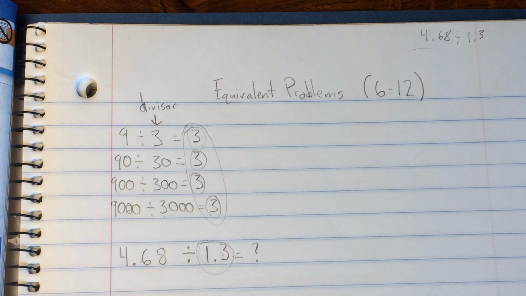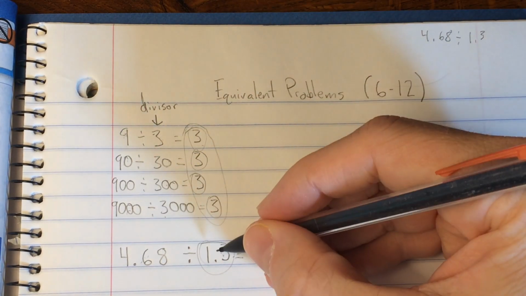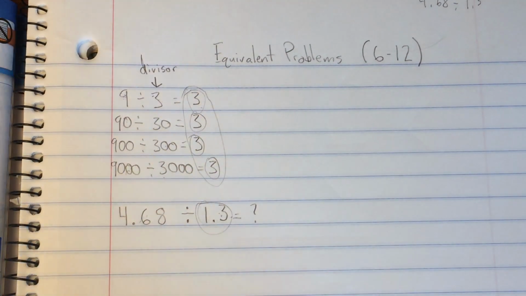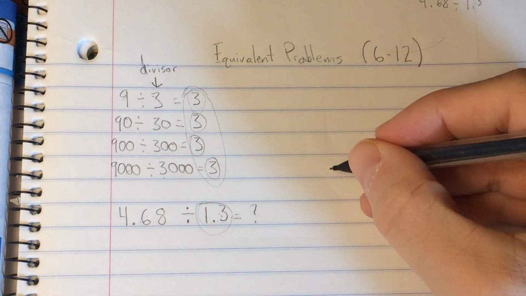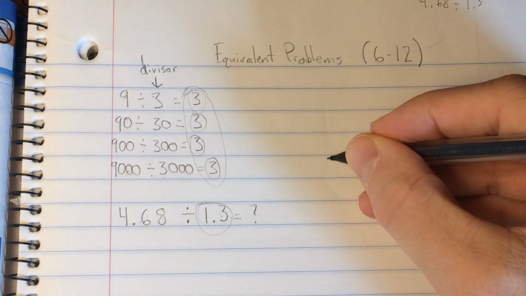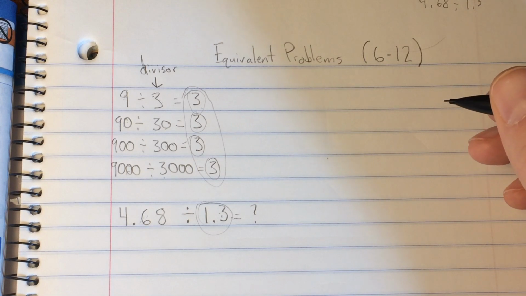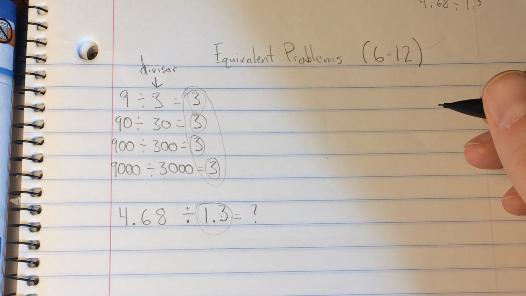So we need to figure out what we can do to this 1.3 to transform it into a whole number. And I have good news. This is going to be a callback. Earlier in the chapter, we found out that every time you multiply by a power of 10, the decimal point moves 1 spot to the right.